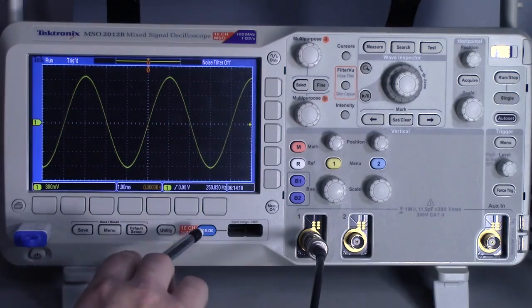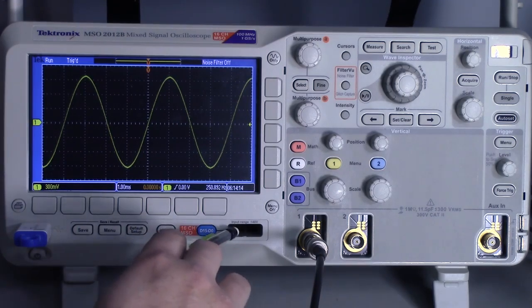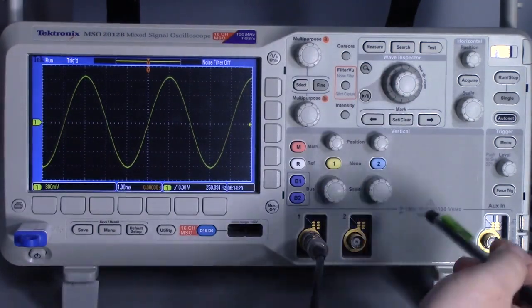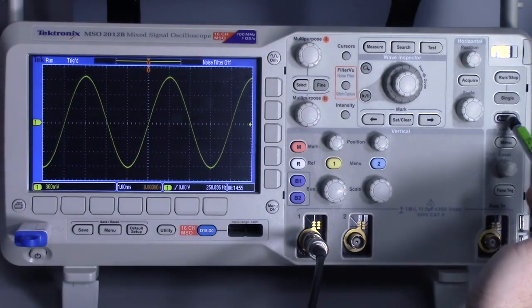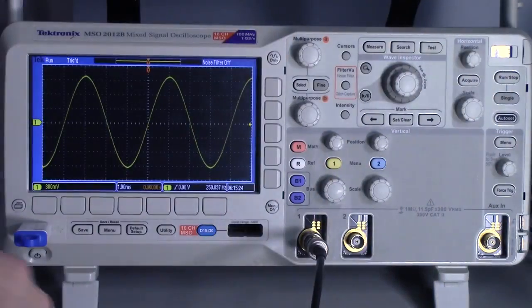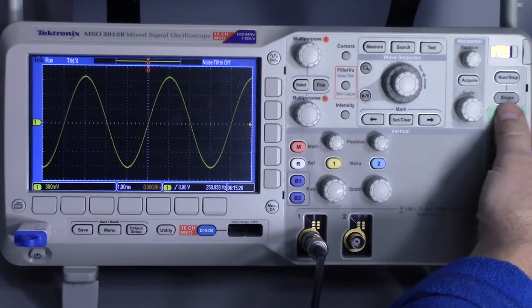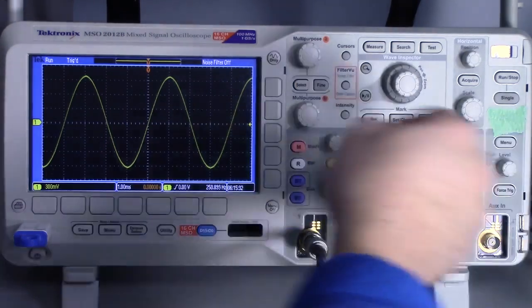This particular oscilloscope is a mixed signal oscilloscope, which means it can do digital as well as analog, and actually can display them simultaneously. Right above the trigger level, we have a run stop and a single, and this is called the auto set. Auto set is what I call the cheater button, so we're going to just pretend for now that it doesn't exist.